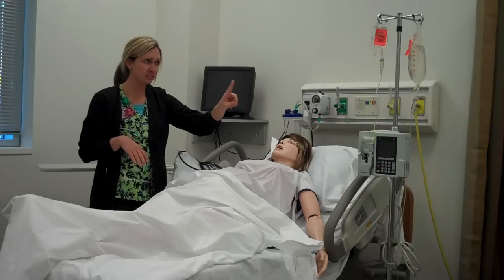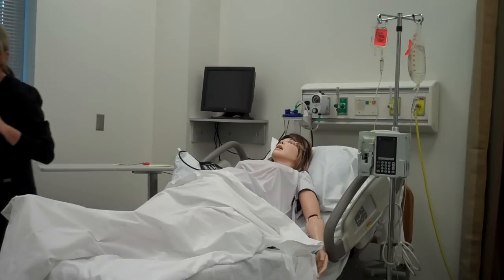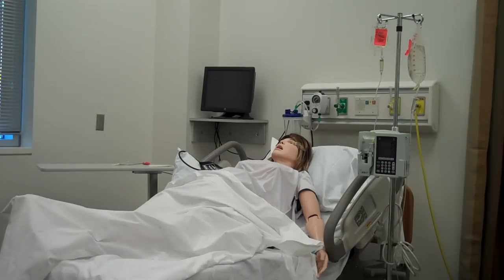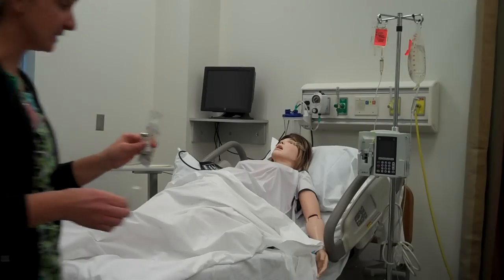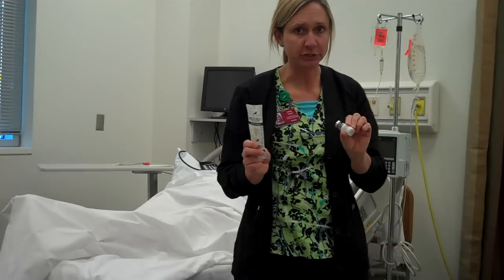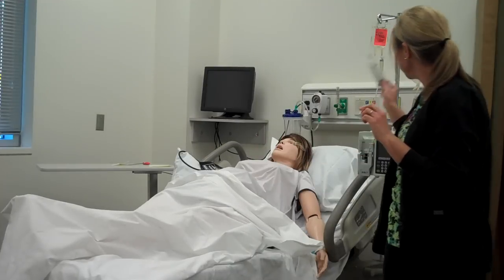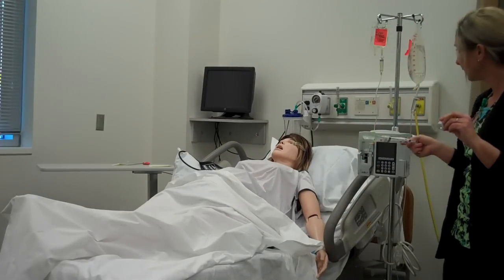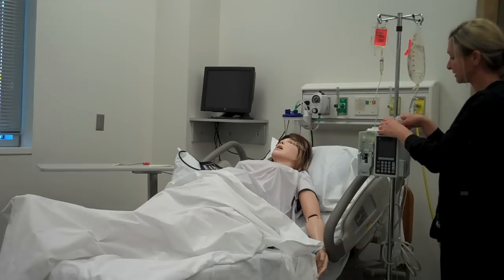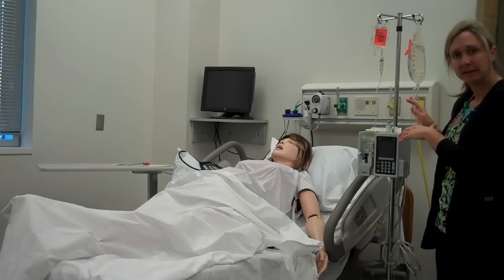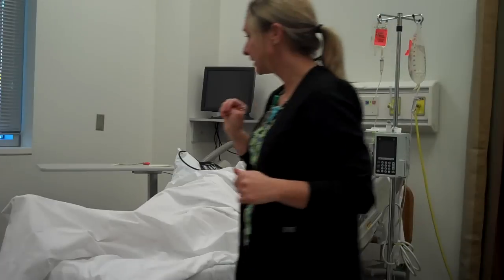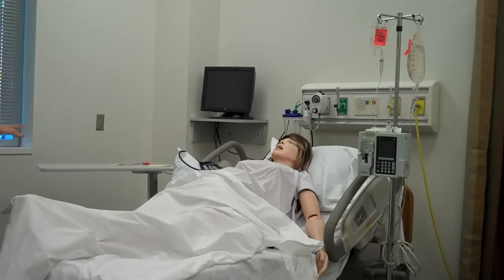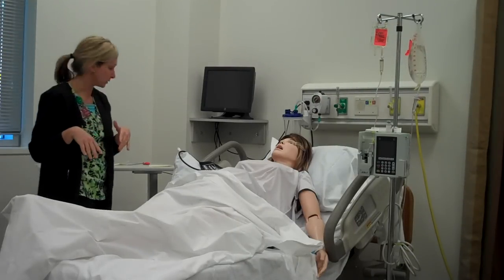That's your first step with magnesium toxicity. Your second step would be to give the antidote to magnesium toxicity, and that's calcium gluconate, and that's given IV. So anytime you start magnesium sulfate, you always want to have calcium gluconate available at the bedside, just in case A, your patient gets toxic, or B, they go into respiratory depression.